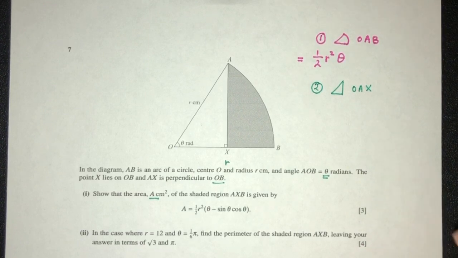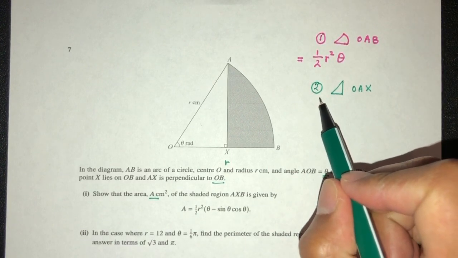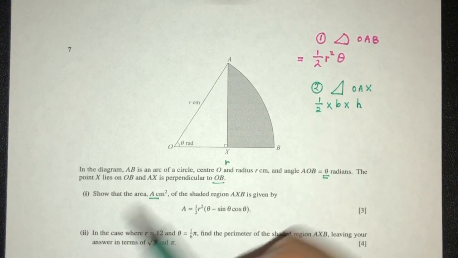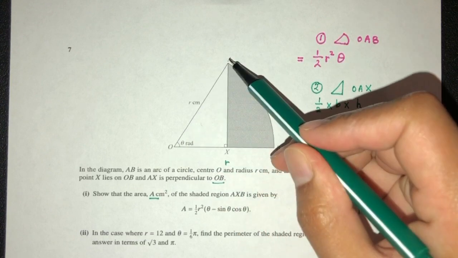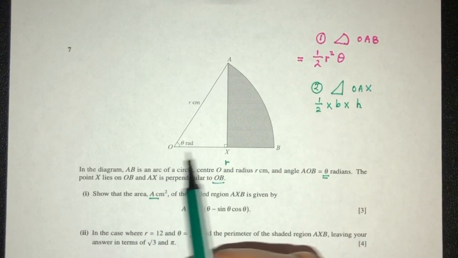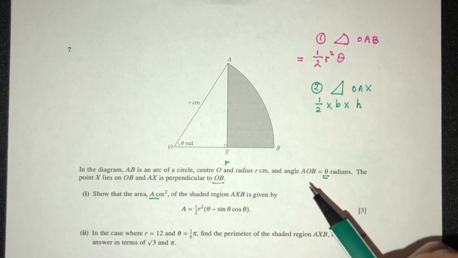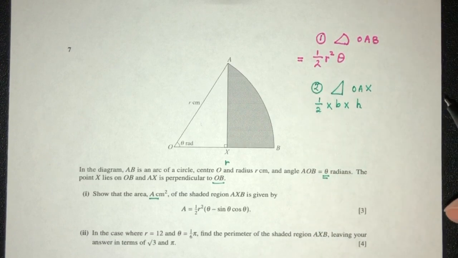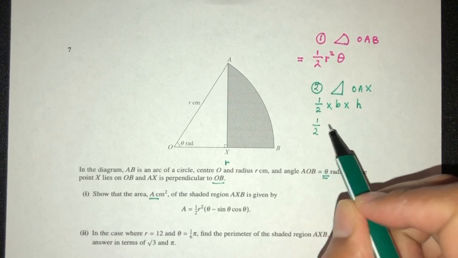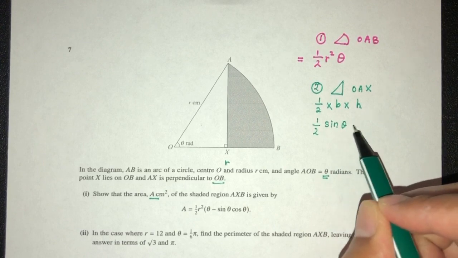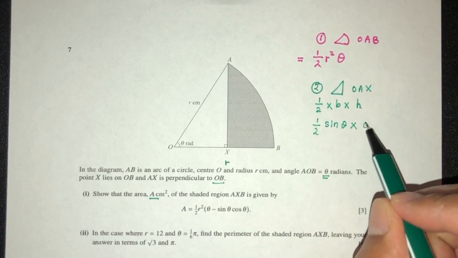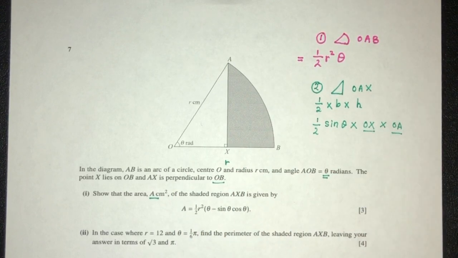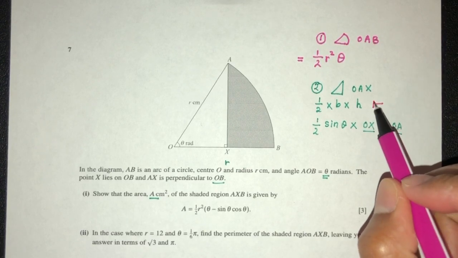Let's observe. So we know we have a few ways. We can use half times base times the height. So here we only have this value over here. We have this value over here. So we have to find this value, because to find the area, we have two ways of finding the area of a triangle. We could use this one for a right angle triangle, or we could use half sine of the angle in between times the two sides, so times OX and times OA. Up to you. You can choose which one you want to use to find the area. So I think I'll use the easier one, which is this one.